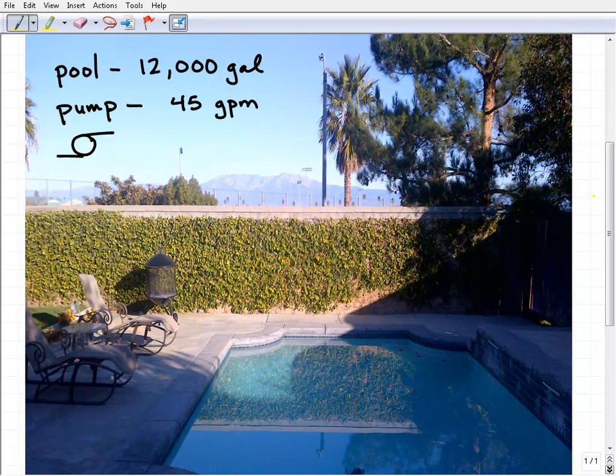So let's say we have this lovely swimming pool here, and let's say it holds 12,000 gallons. Maybe it holds more or less, but let's suppose 12,000 gallons, that's a reasonable number. That's how much water's in this pool. Now we have a pump that we're going to use to pump the water out of this pool, okay? And this pump, its capacity is 45 gallons per minute. Okay, so my question to you would be, knowing how many gallons are in the pool and knowing how fast the pump can pump water, how long would it take?